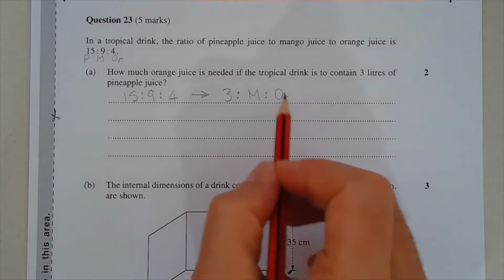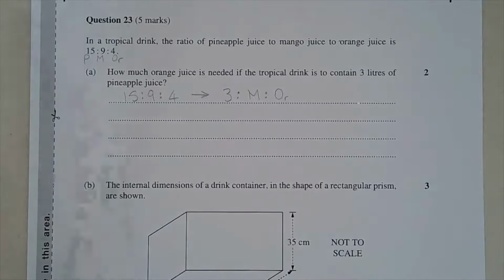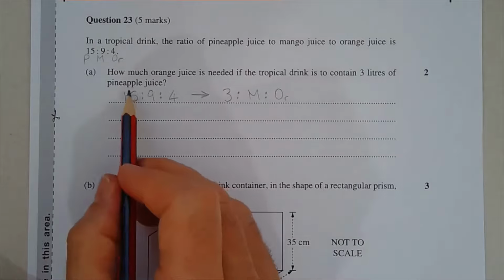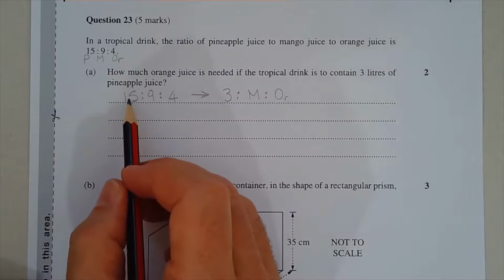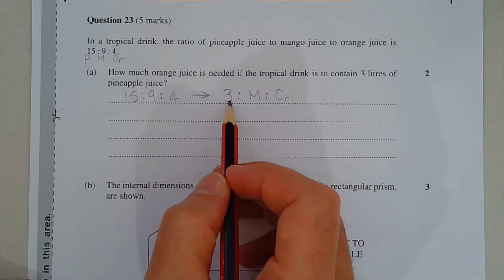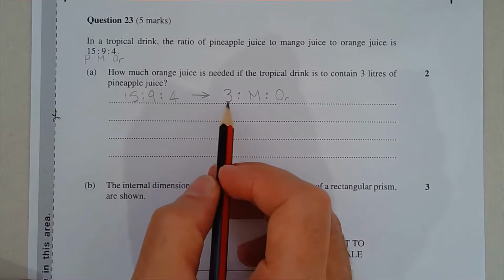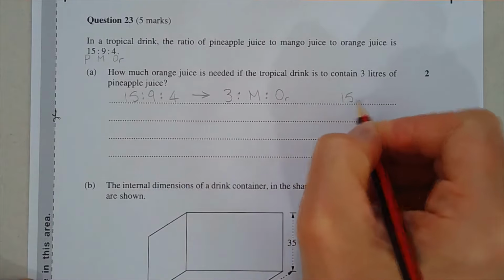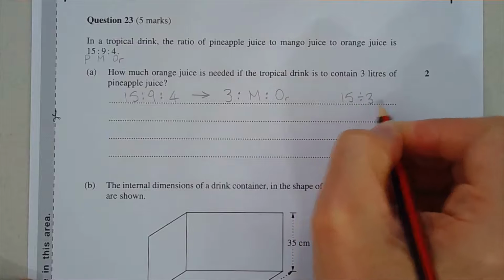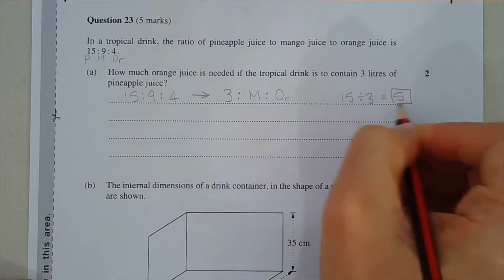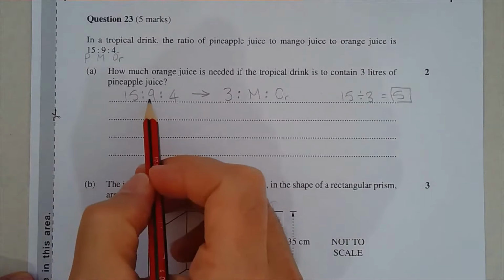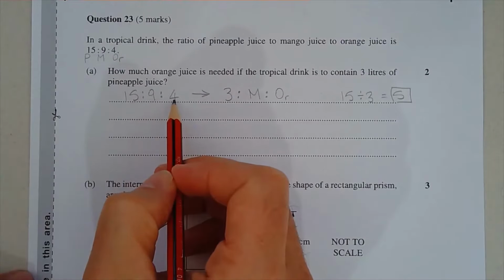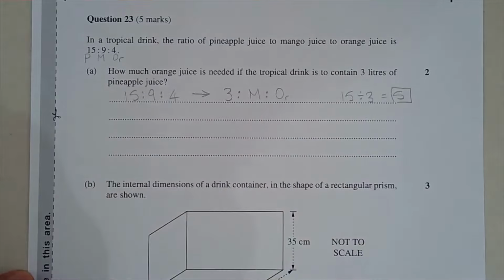So we want to find the amount of orange juice, given that we have 3 litres of pineapple juice. Now, if the original term of the ratio that corresponds to pineapple juice is 15, but in the equivalent ratio it's a 3, what do we divide the 15 by to get 3? And it's 5. So we're going to divide every term of this ratio by 5 to get the equivalent ratio.